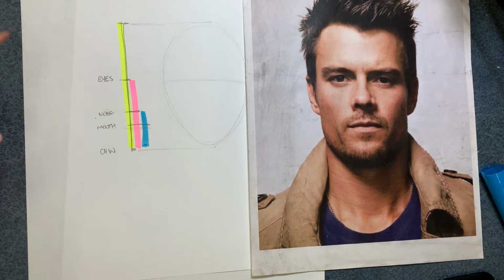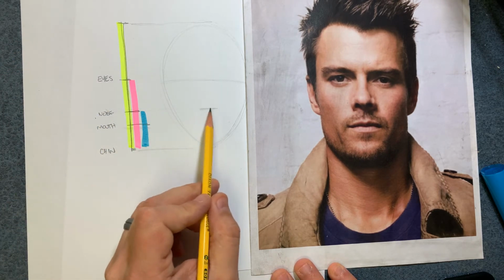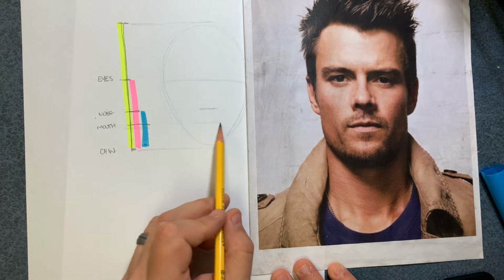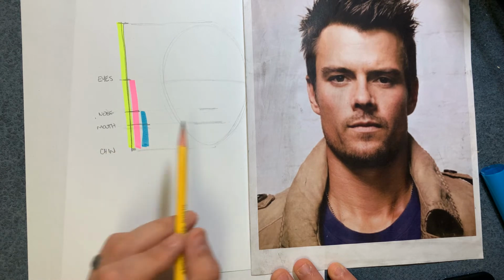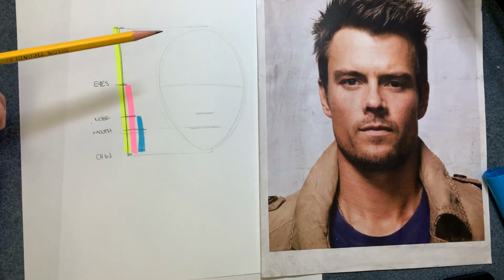Okay, the mouth is going to be, and so actually let me put in the nose line and the mouth line. Okay, so we've got a couple other things. You can pause the video if you need to, but put your finger on the top of your ear and run your finger across your face. I know we're not supposed to be touching our faces, but maybe just wash your hands before you do this.